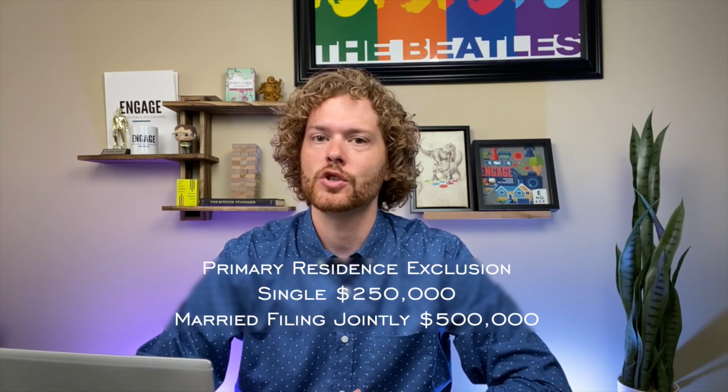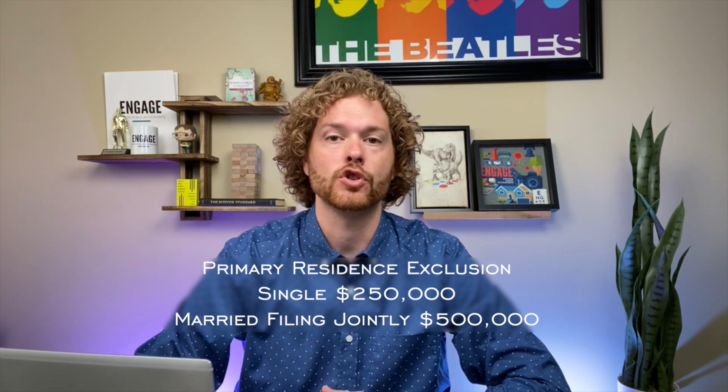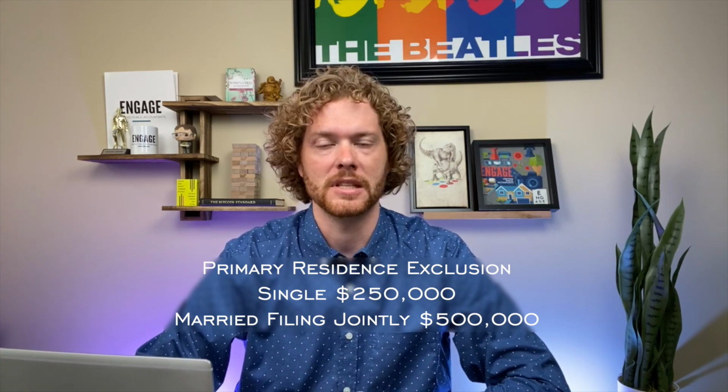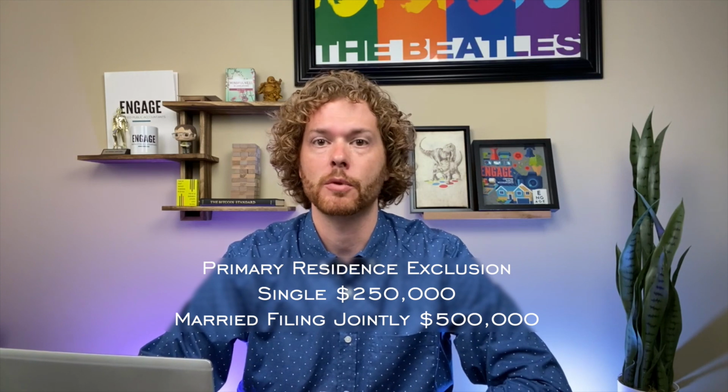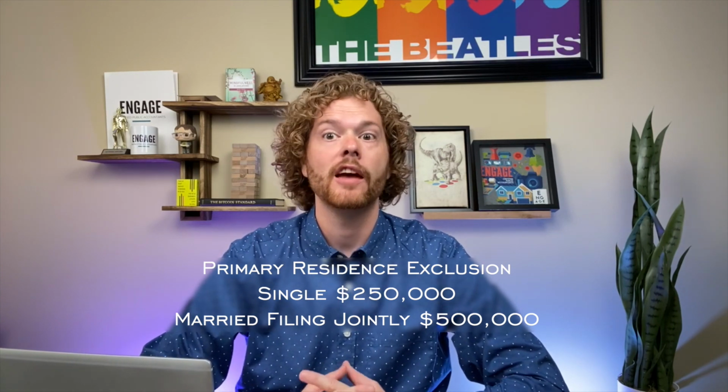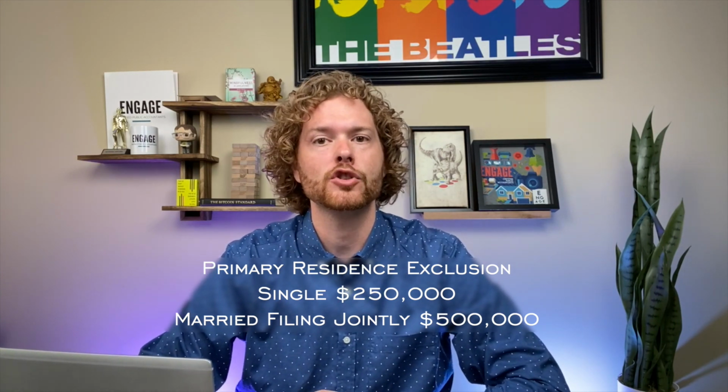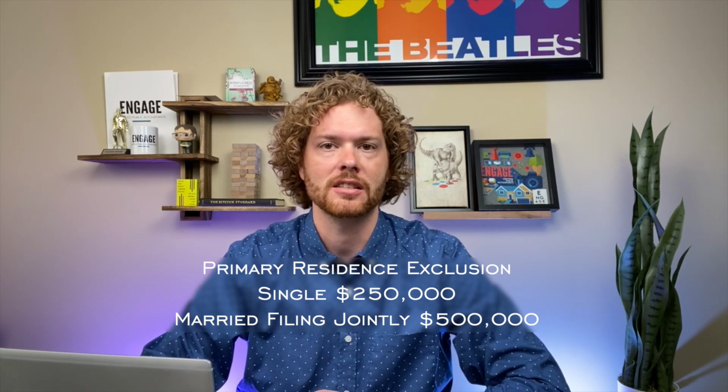Now, the last item of note is the sale of your primary residence. You'll notice column G on Schedule D is for adjustments. And as long as you owned your house and lived there for 2 of the last 5 years from the date of the sale, you're able to exclude a portion of that home sale from your taxable gains. If you're single, you can exclude the first $250,000 of gains on the sale of your primary residence. If you're married, that gets increased to $500,000.